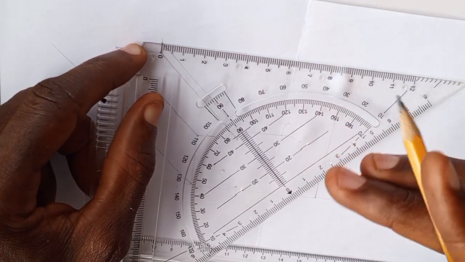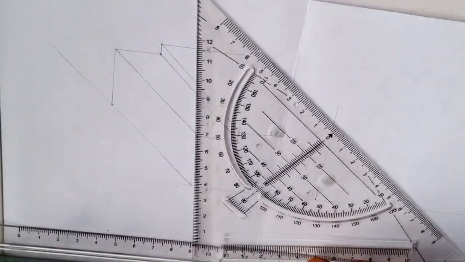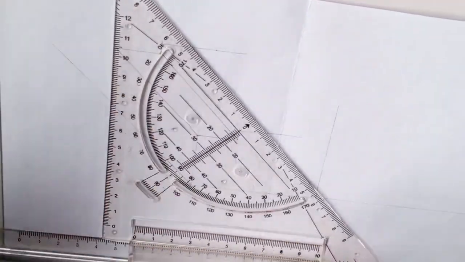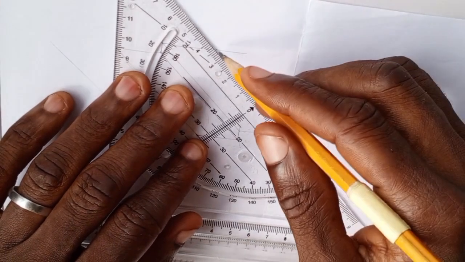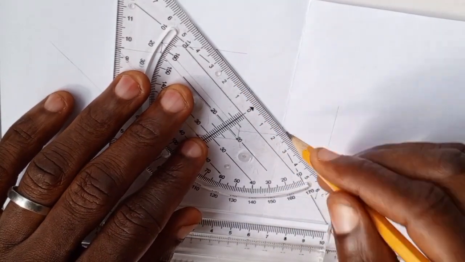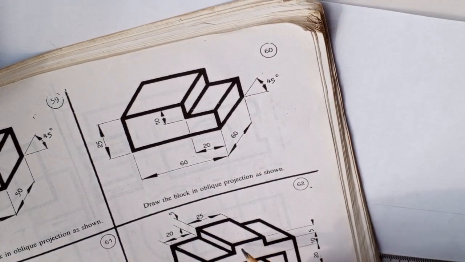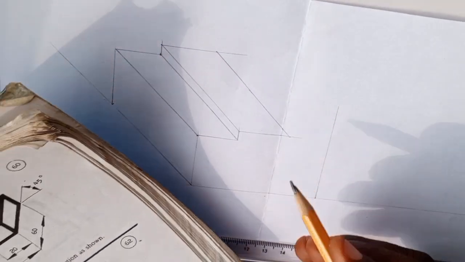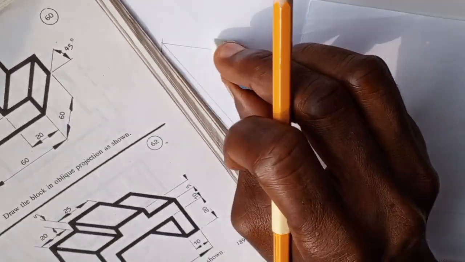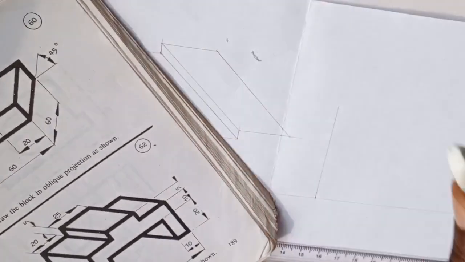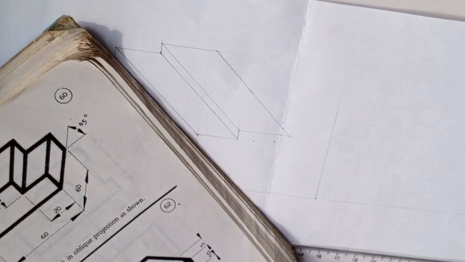You don't need to mark on the two lines. That is my 25, and from that point I'm going to draw a line parallel to the receding, which will connect the second line parallel to the receding. You can see parallel to the receding, so it's connecting this one here. So we have this point, so I can erase this as well, and this also. Now what else can we see here?